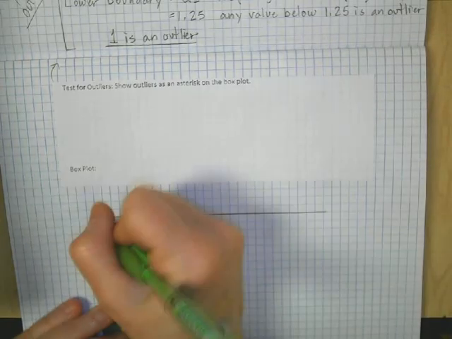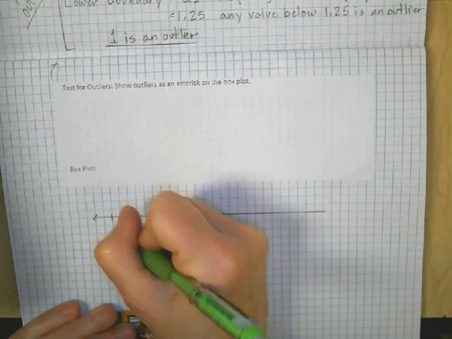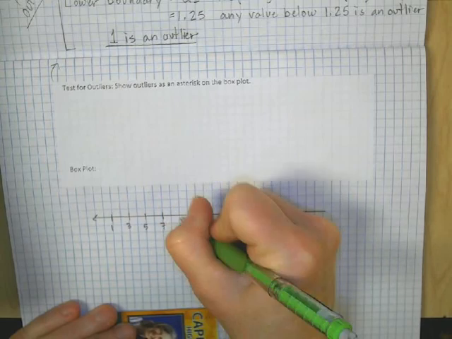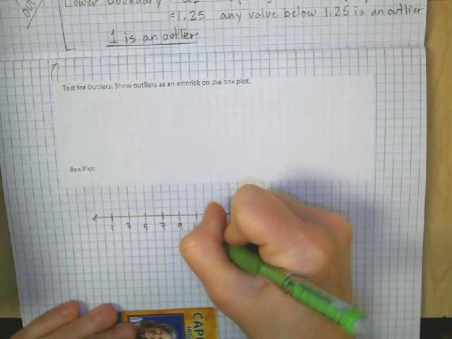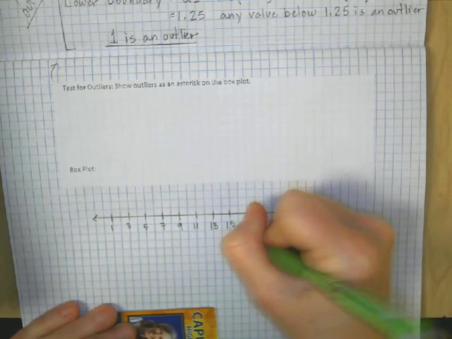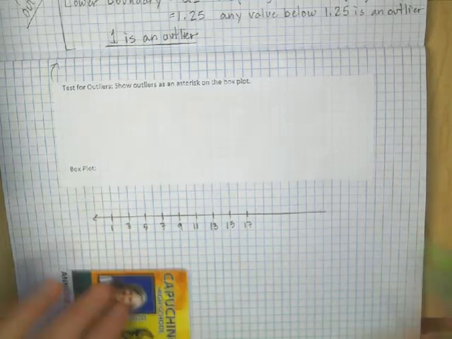And I'm going to go 1, 2, 3, 4, 5, 6, 7, 8, 9, 10, 11, 12, 13, 14, 15, 16, 17. Is that far enough? Yeah, I only needed to go to 16, so let me back off on that.